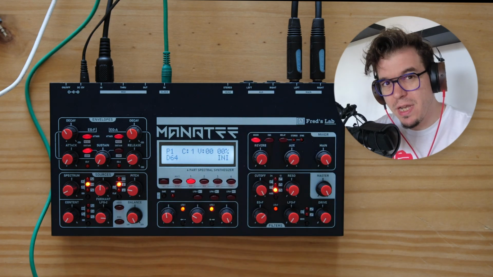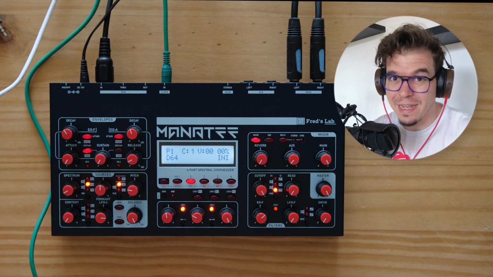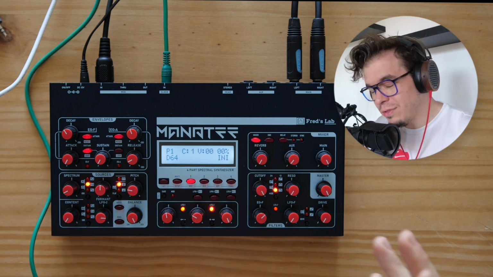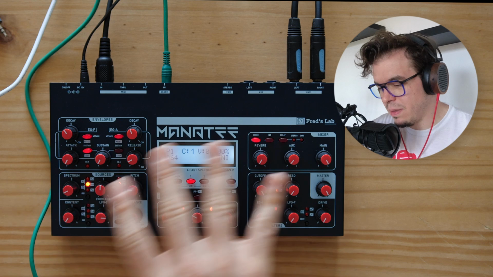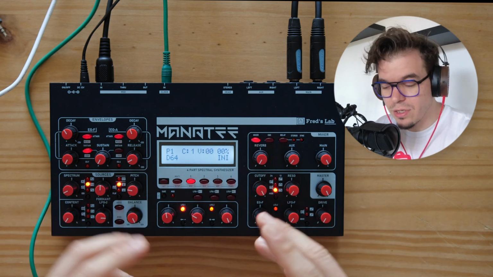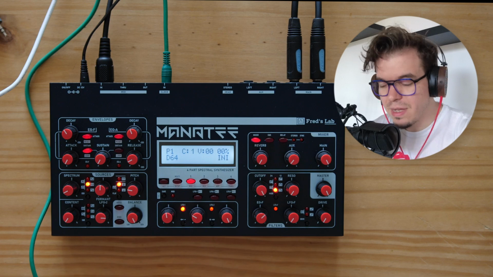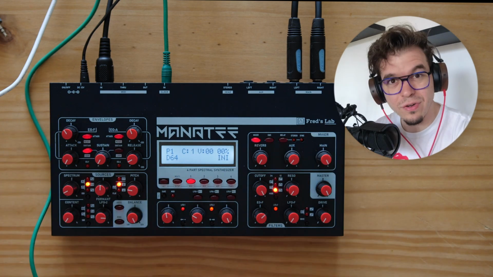See this little machine in here? It literally changed the way I sound design, and it's not because I helped building it. Hello Internet, and welcome to a new tutorial. So I've been deep into the Manatee project for over a year now. I've been working as a beta tester, creating factory presets for it, and just pushing it to its limit in all kind of crazy ways.